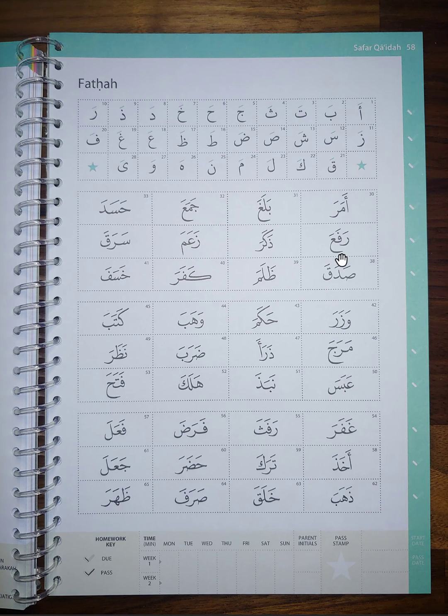را, ف, ع, رفع, ذ, ك, را, ذكر, ز, ع, ما, زعم, سرق, سرق. Hopefully that gave you a good idea about how the letters and the words should sound.